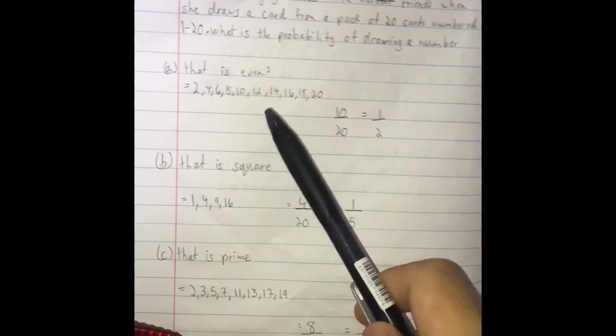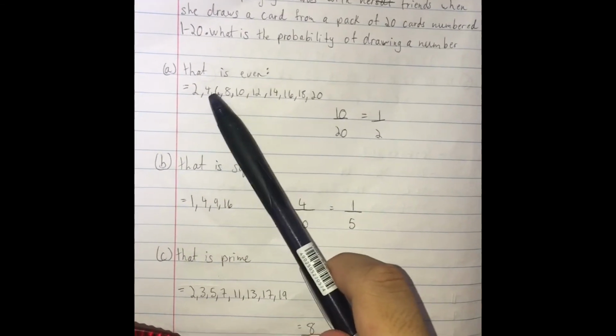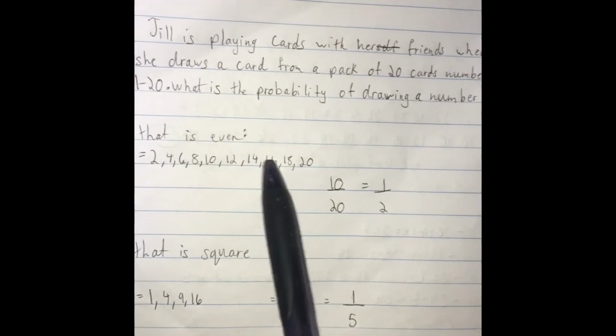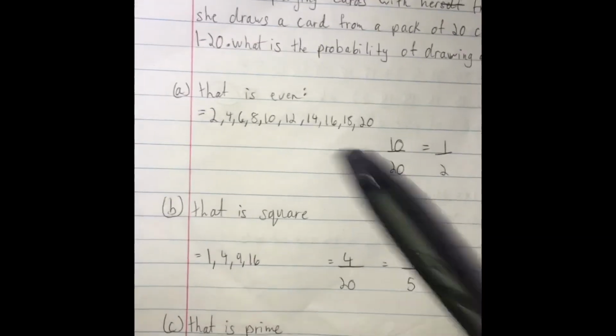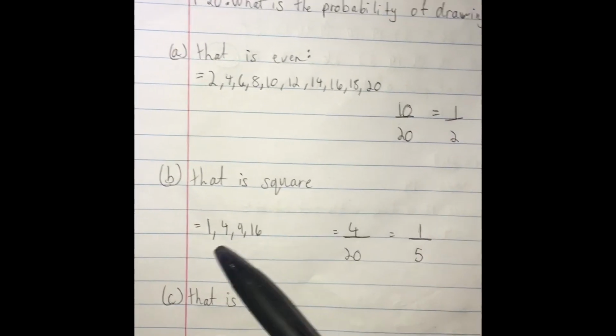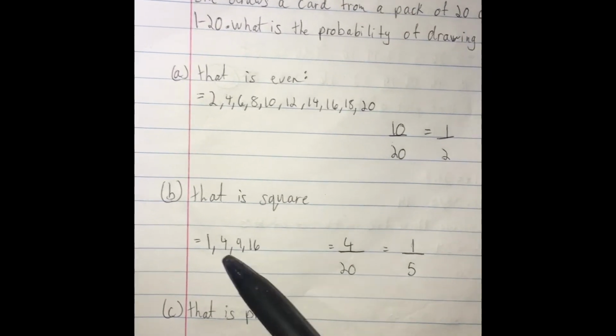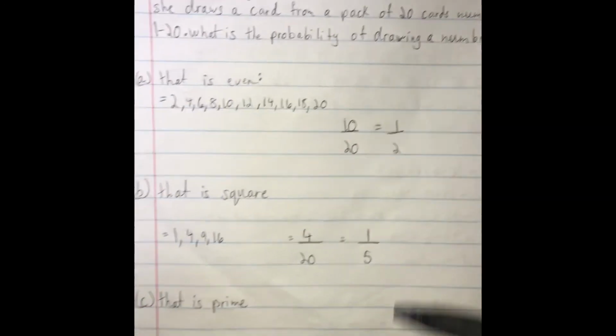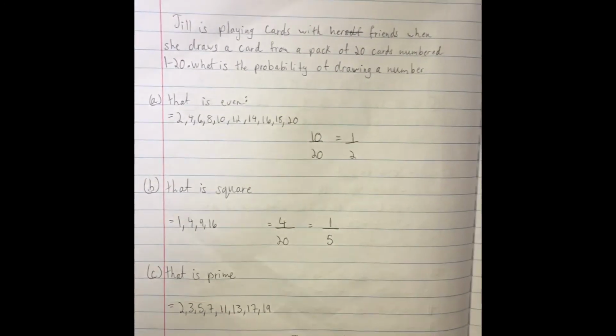Even numbers are numbers which end in 0, 2, 4, 6, or 8. So as you can see, all of these either end in 2, 4, 6, 8, or 0. Square numbers are when you take a number and multiply it by itself to give you the square, which is 1, then you have 2, then 3, and then 4. So these are all the answers to these equations right here. This is section B, number 1.